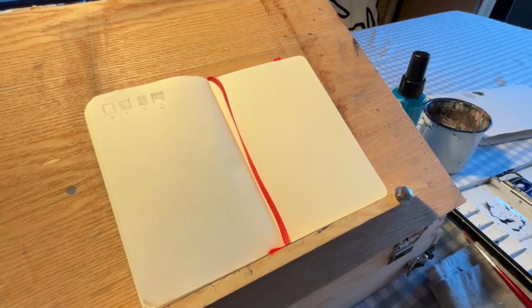So value itself is probably the most important thing that makes our paintings and drawings believable. It gives them an atmosphere, it creates a focal point in our drawings, and it gives all of our work a sense of depth and a sense of place.